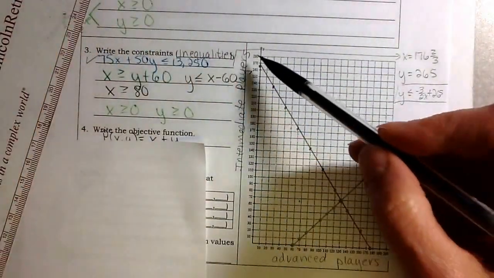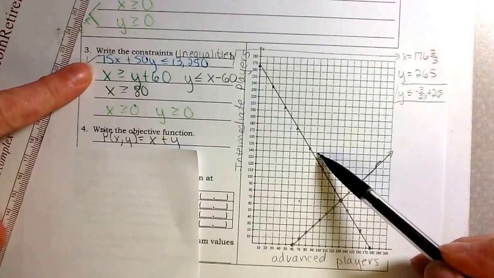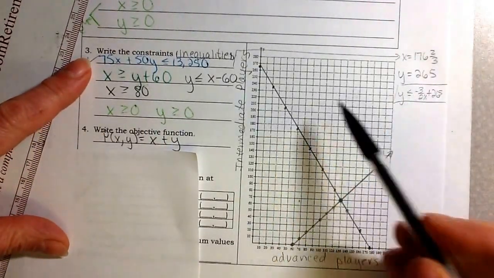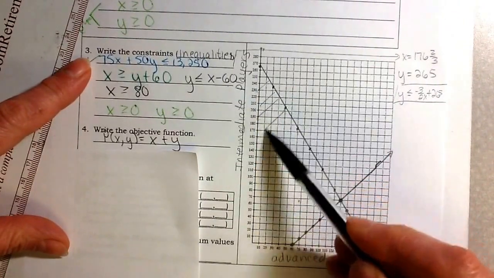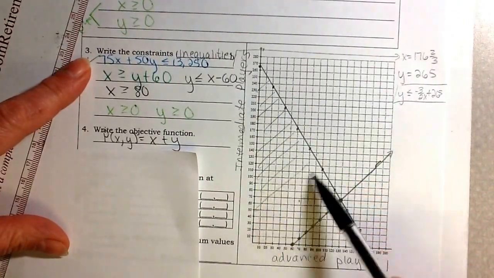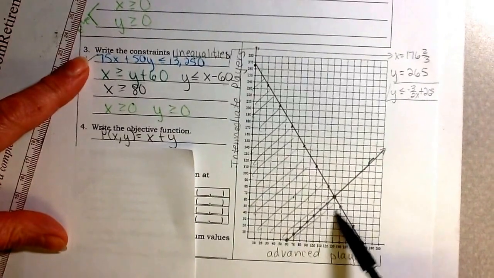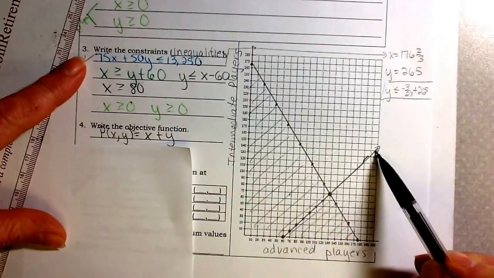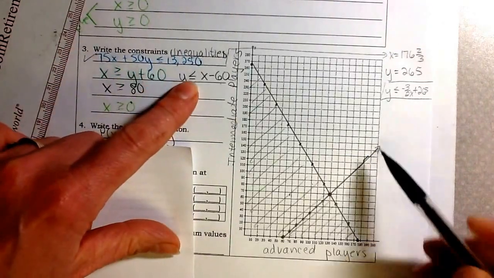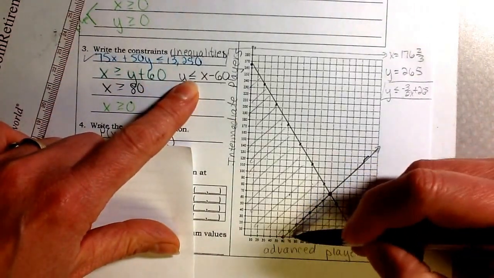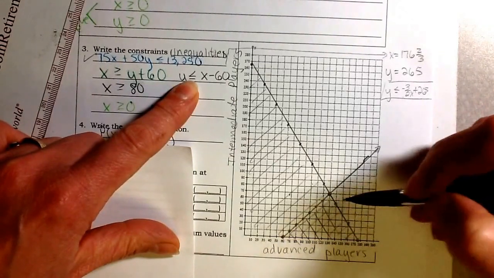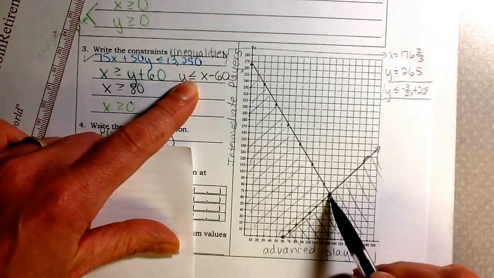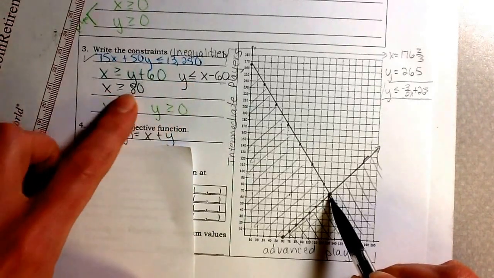Now, I'm going back to this line right here because I put that in slope-intercept form and it says less than, so I'm going to shade below this line. Okay, and now I have this line right here. And it says less than, so I'm going to shade below the line. Okay, so now I have this triangle region here, but we still have a couple more to graph.